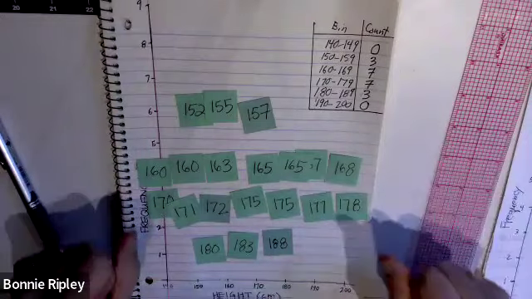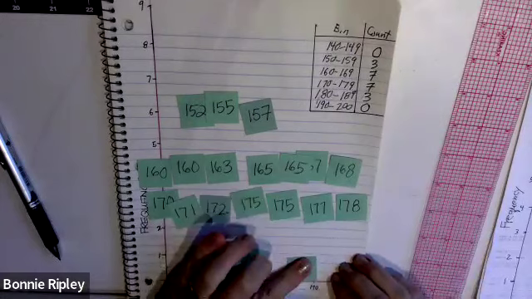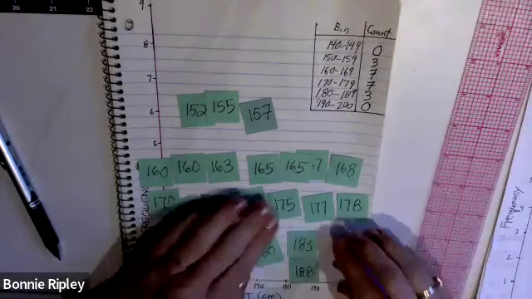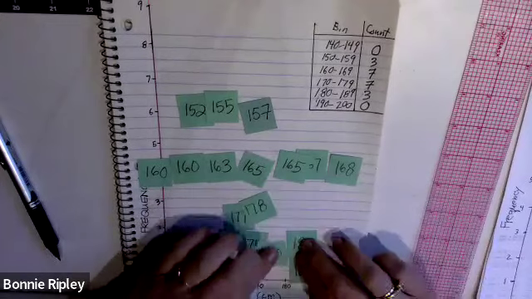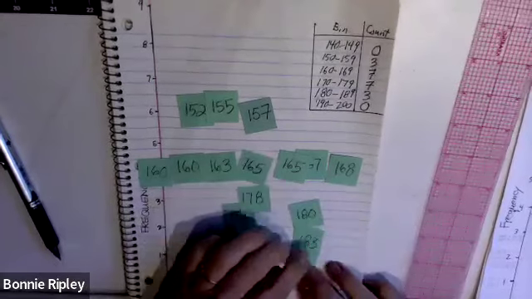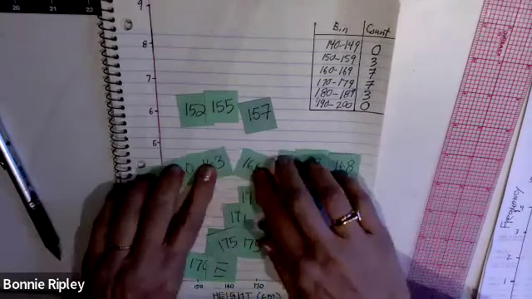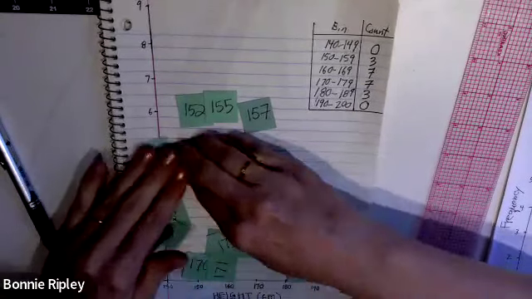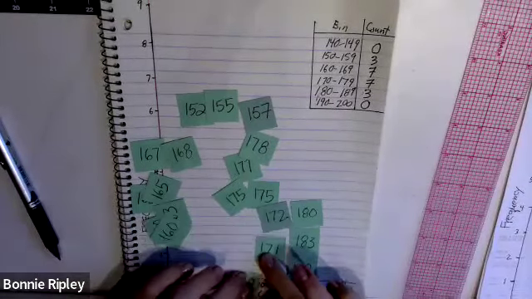So now I'm going to slide my observations into their slots on the x-axis. Within each of these x-axis intervals, I'm just going to stack the observations on top of one another.